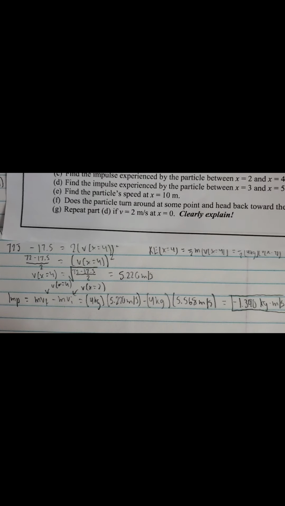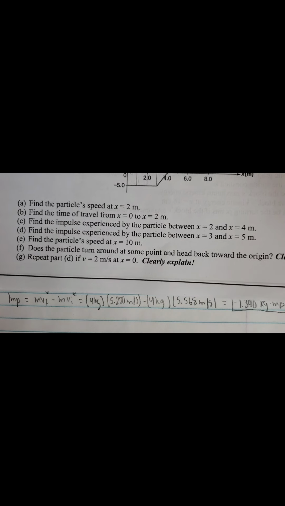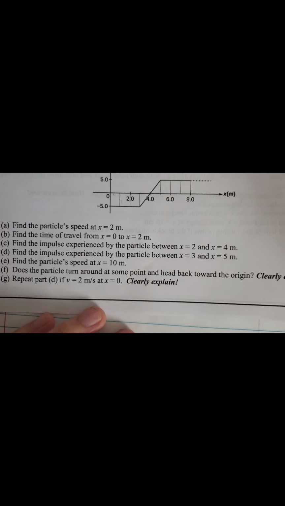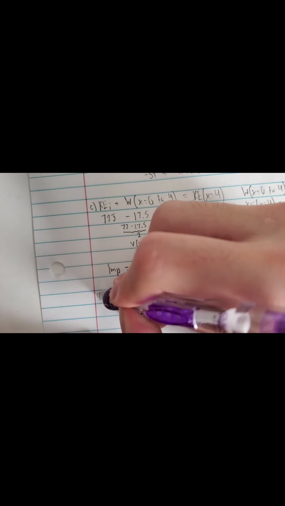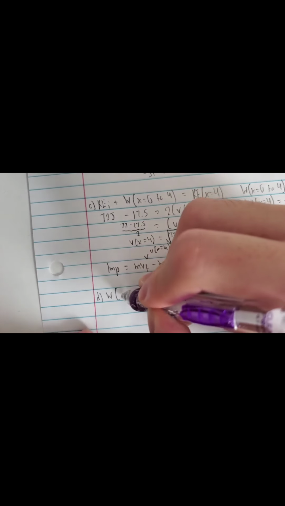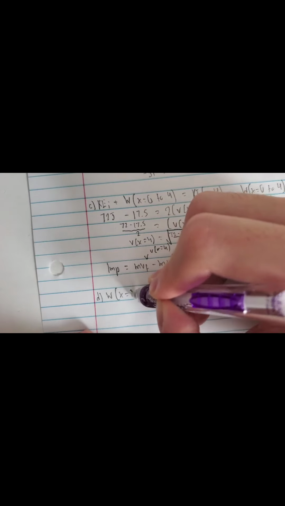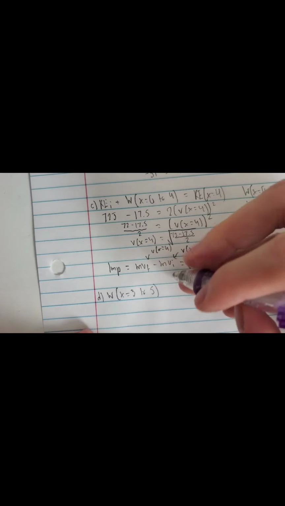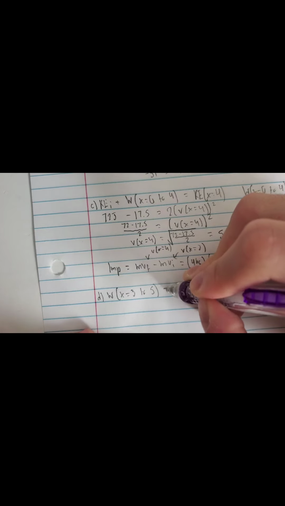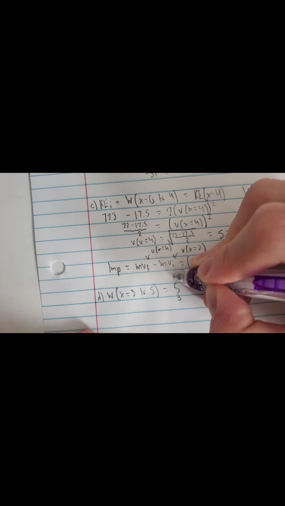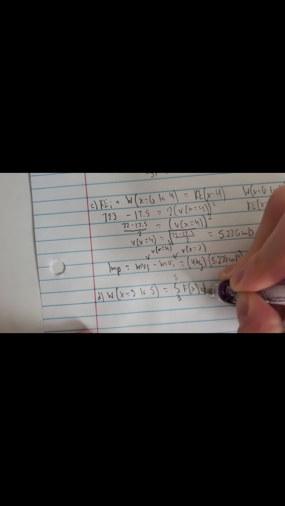Part D asks us to find the impulse experienced by the particle from x equals 3 to x equals 5. So this is fairly easy. I know it's going to be 0, and I'll show you why. The work done from x equals 3 to x equals 5 is going to be equal to the integral from 3 to 5 of f of x dx.